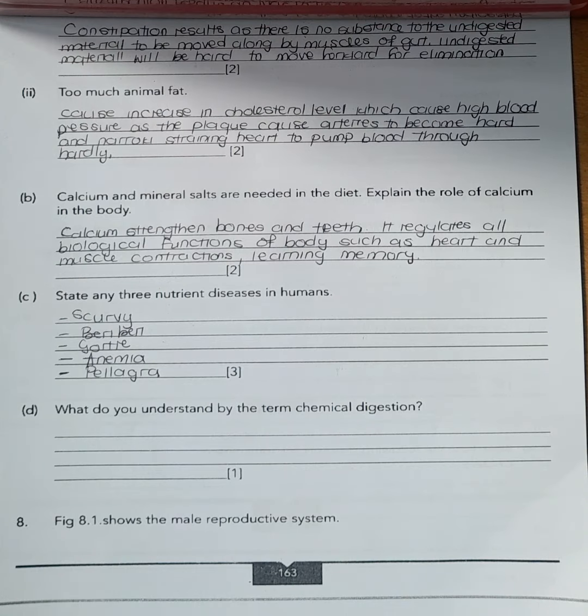And then part G, what do you understand by the term chemical digestion? Chemical digestion is the use of enzymes to break down nutrients, for example, carbohydrates, proteins, and fats, into smaller molecules. What is very important is that you understand the difference between chemical digestion and mechanical digestion.